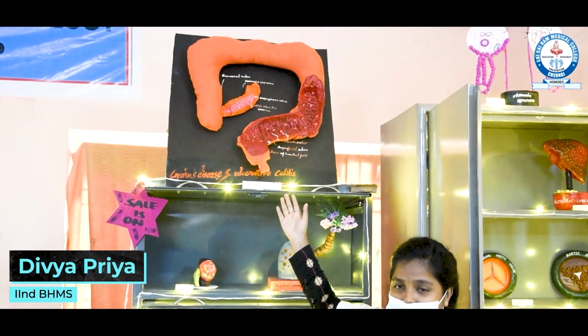Here is my model. This is ulcerative colitis. I am here to explain a few words about Crohn's disease and ulcerative colitis. Crohn's disease is a chronic idiopathic form of inflammatory bowel disease, mainly present in the terminal ileum. Ulcerative colitis is mainly present in the rectum, sigmoid colon and descending colon. Both of these are present in the bowel, but with systemic involvement of skin lesions and hepatic involvement.